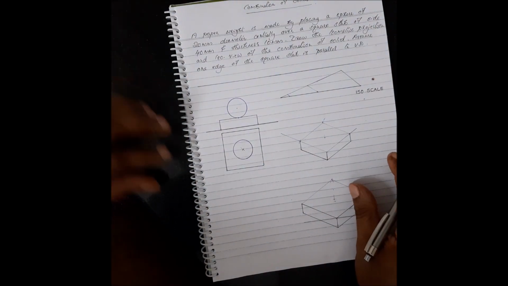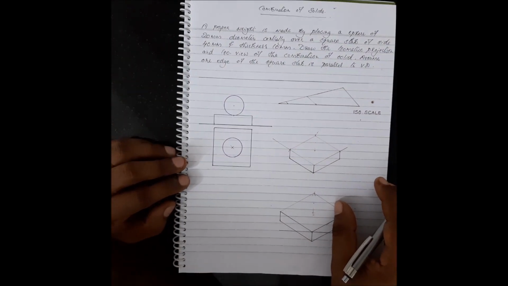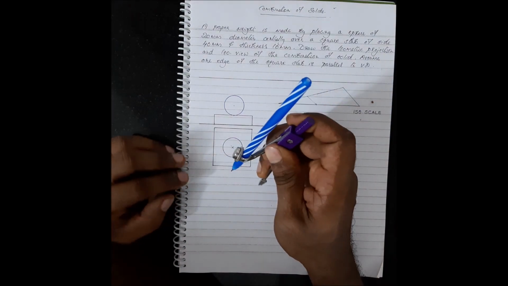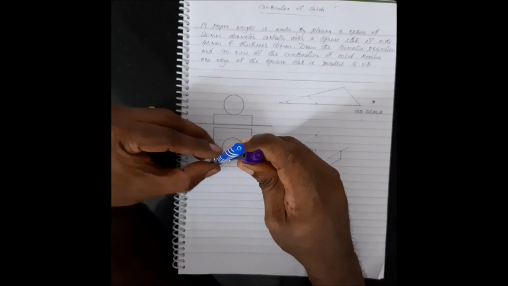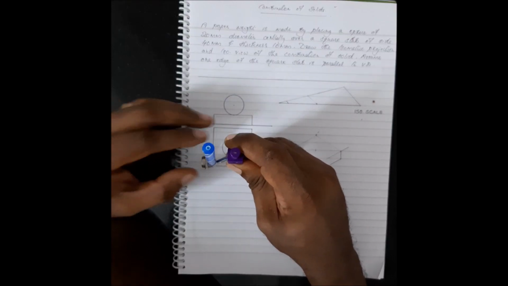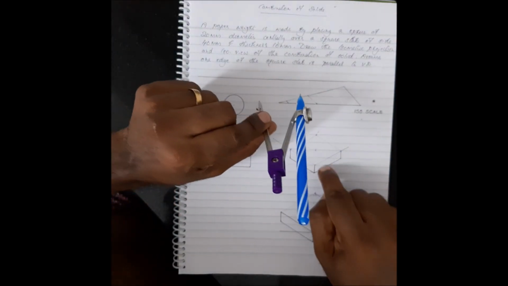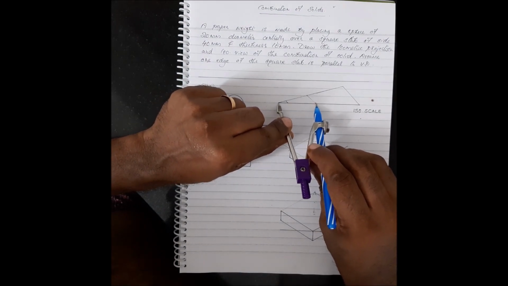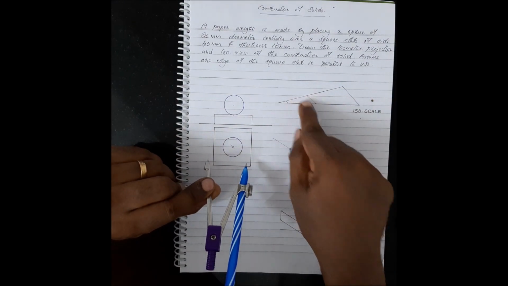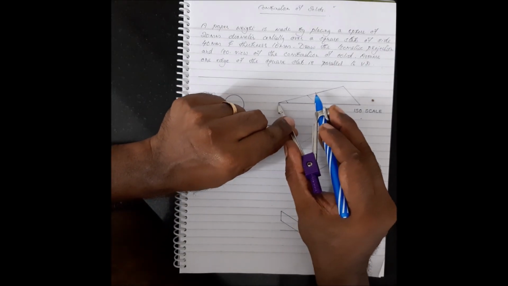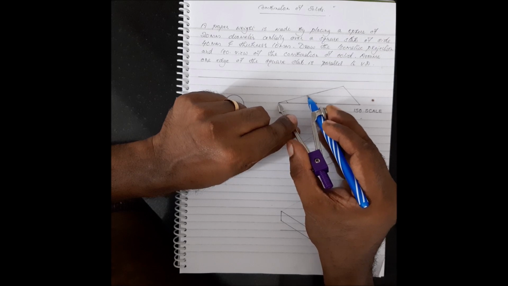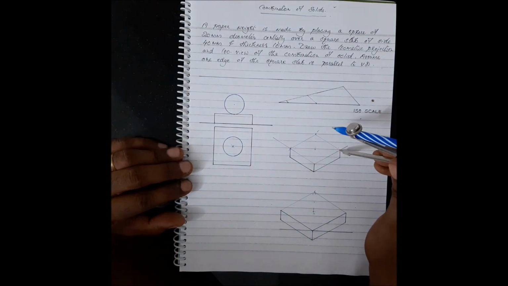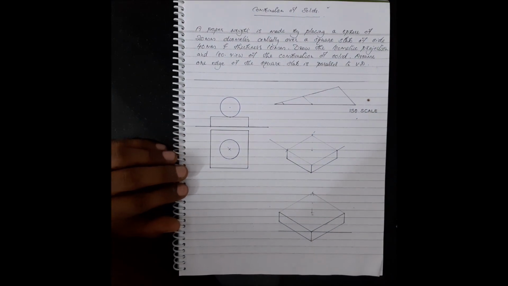So I have finished up to this point. You can see it. I have considered an isometric scale. Now, to demonstrate, this is a 40 mm distance. I've drawn an isometric projection first. Taken 40 mm distance, offset at this side, parallel to this edge. I've drawn this line. So that is my isometric length corresponding to 40 mm. Taken that distance, offset it here, constructed the square.